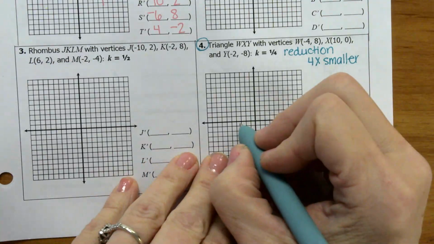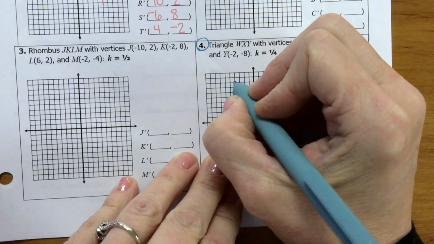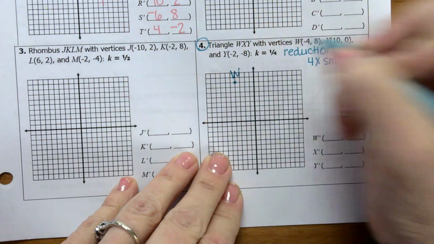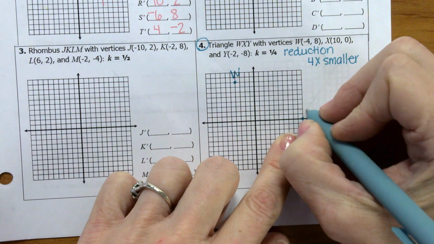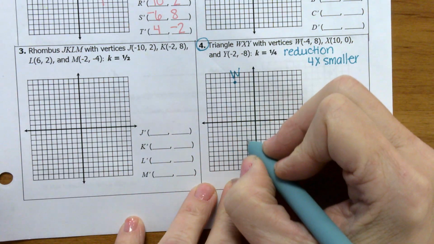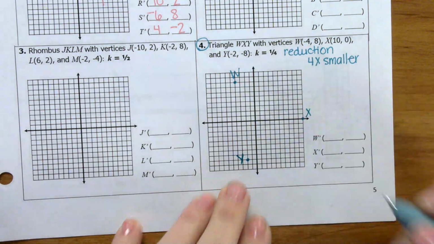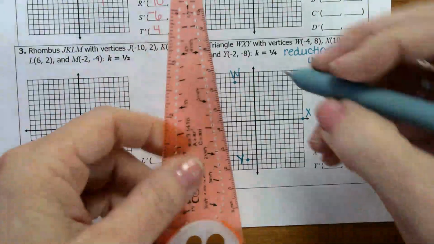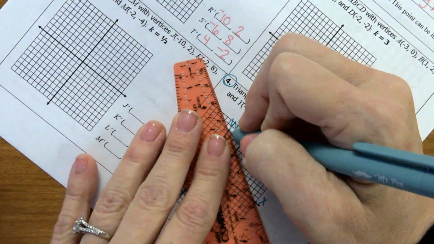So we have negative 4, 8. That is W. X is 10, comma 0. That's over here. And Y is negative 2, negative 8. Okay, and then we can just draw our triangle. It's quite big. Takes up almost the whole graph.